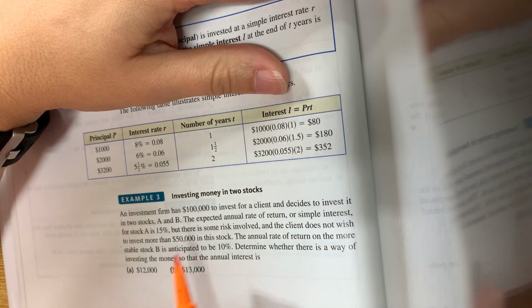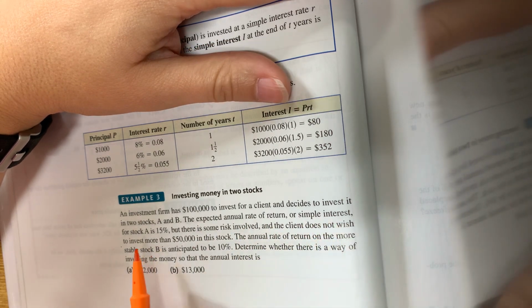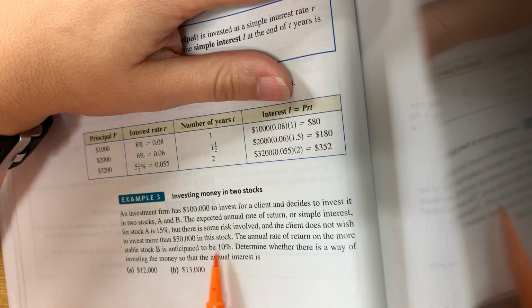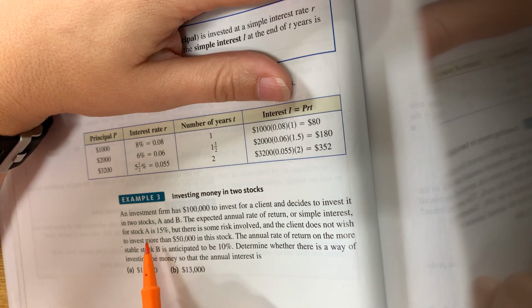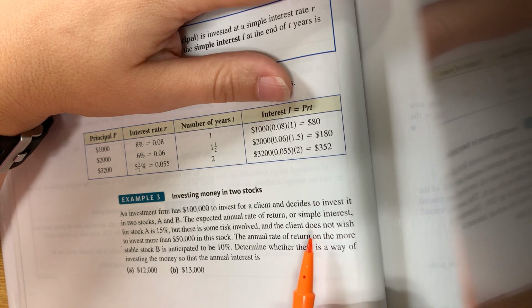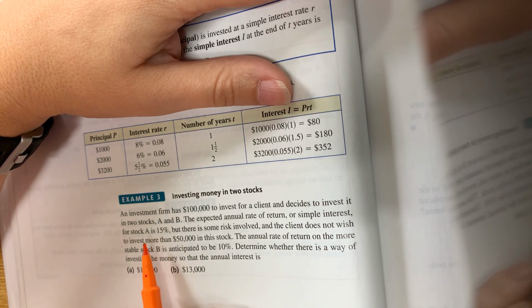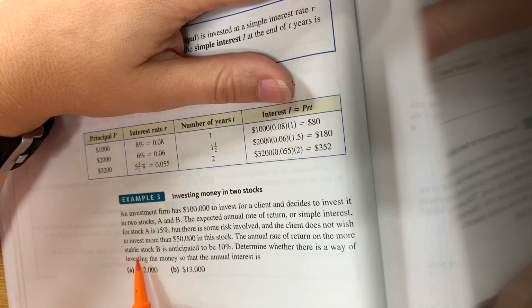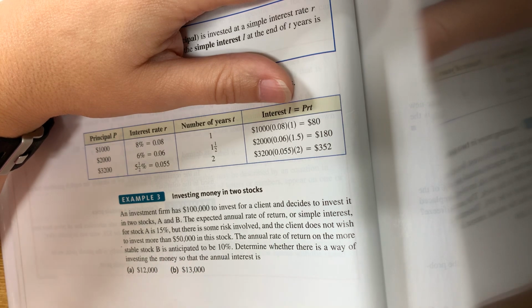We've got stock A and stock B. Then they tell me the annual return rate or the simple interest for each stock. So 15% for A, and then down here they told me 10% for B. But there's some risk involved with stock A. The client doesn't want to invest more than $50,000 in that one because it's risky, okay? The annual rate of return on the stable one is 10%. So stock B is 10%, but it's more stable.